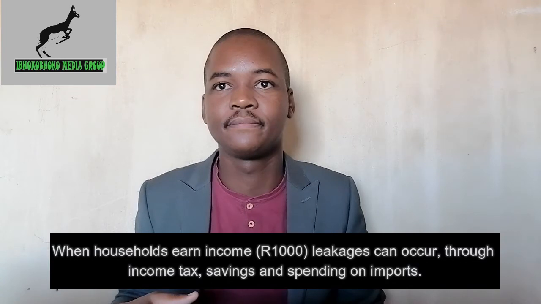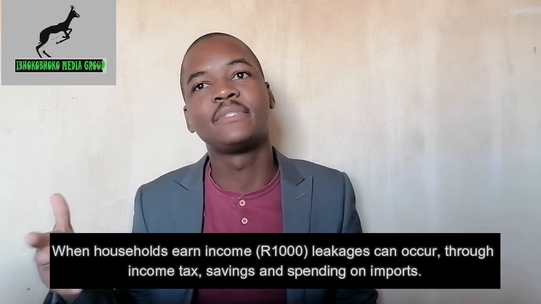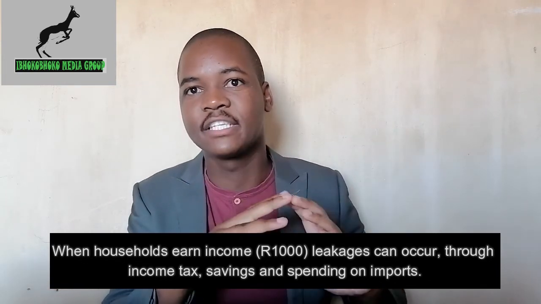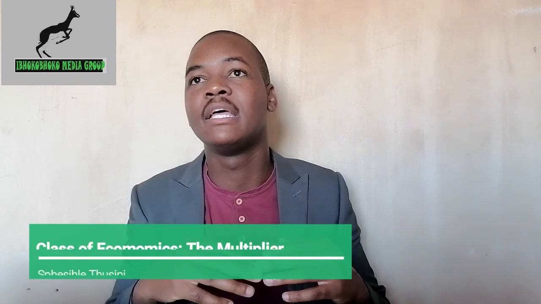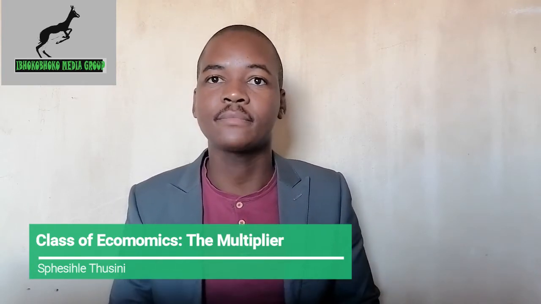But when households earn income of 1,000, leakages can occur through income tax, savings, and spending. But let's stick to our first example. Assume that, given all the forms of leakages, our marginal propensity to save is equal to 0.3, and marginal propensity to consume is equal to 0.7.